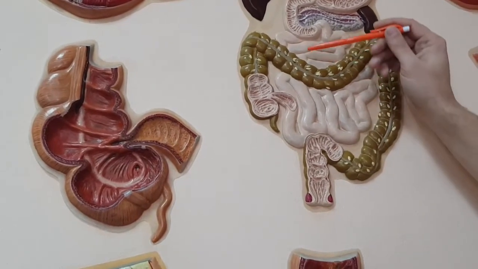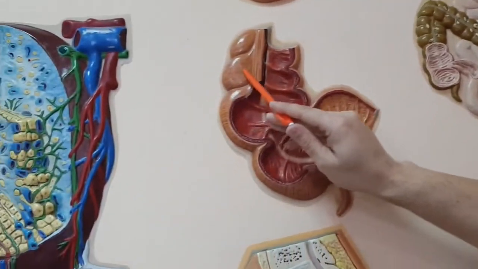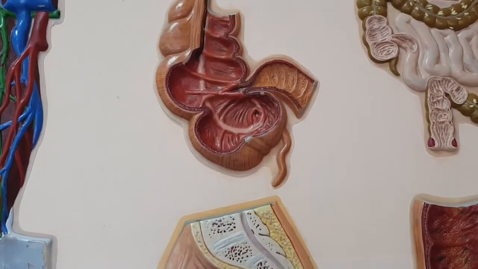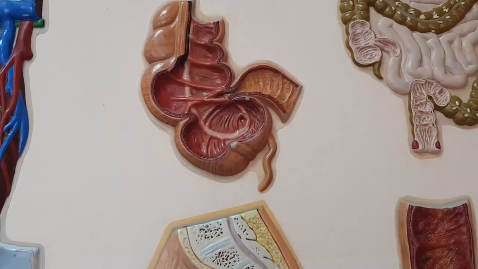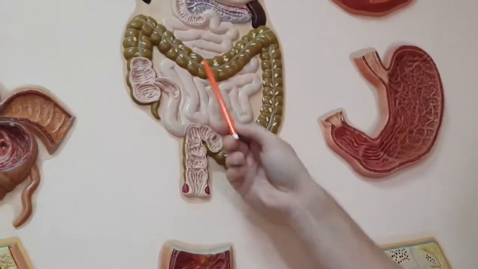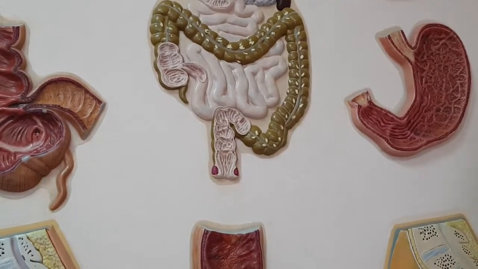So please remember that in this part of the large intestine, here, there is only one layer, only circular layer of muscular coat. Longitudinal layer is represented by 3 tenia only. Understood this? These tenia are shorter than the length of the whole large intestine.